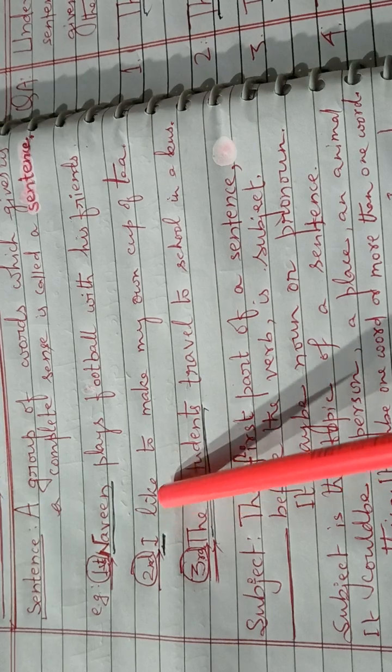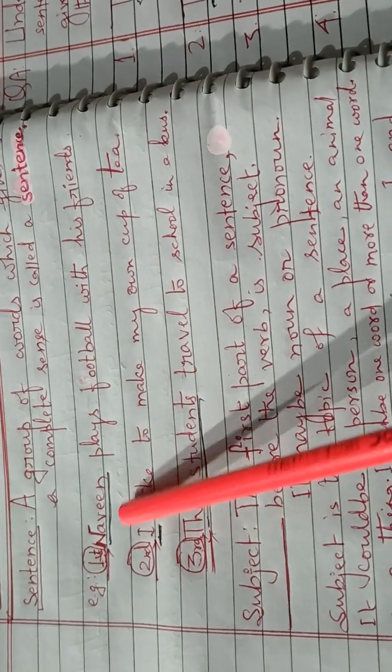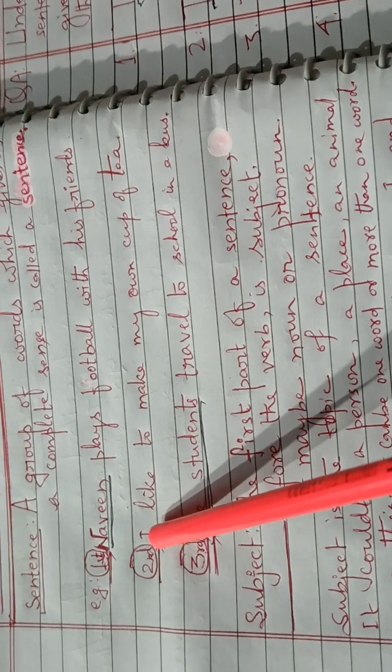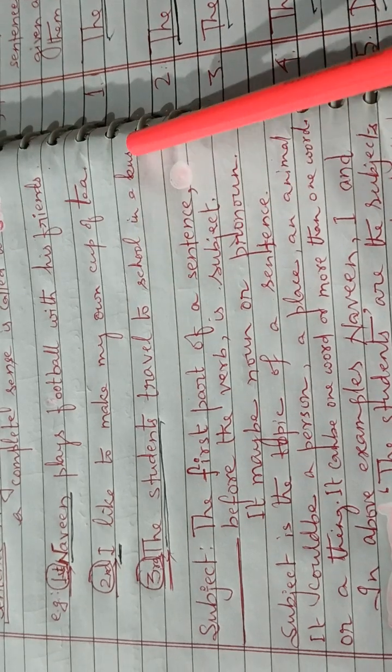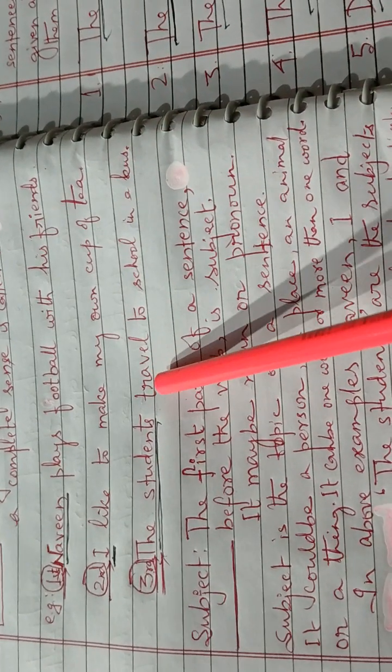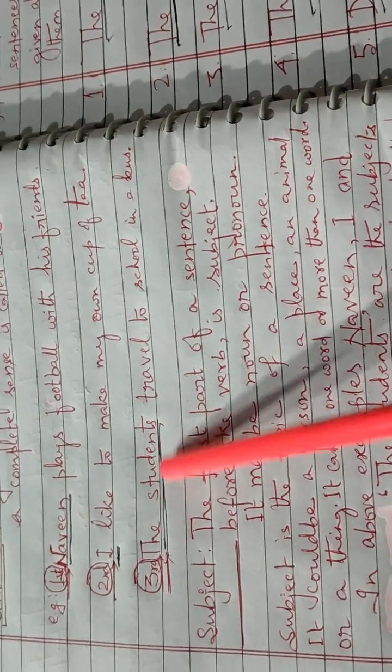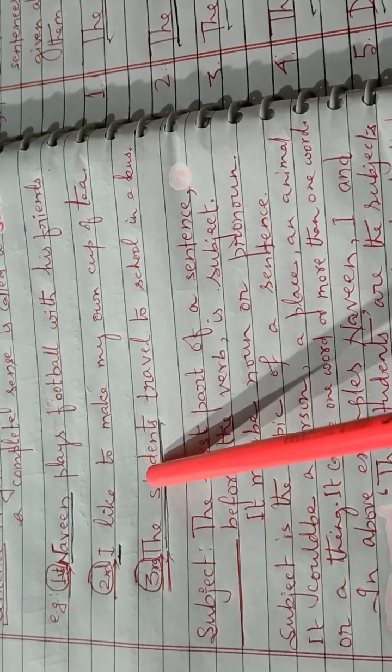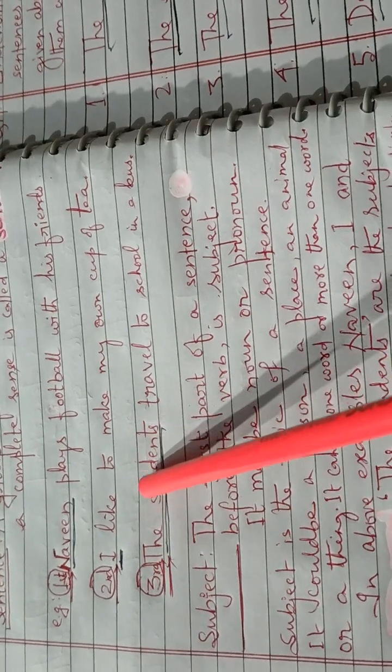Here the verb is like, and the word before the verb is I. So I is a subject. Example third, the students travel to school in a bus. Here the verb is travel and the word existing before the verb is the students. So the students is the subject of this sentence.